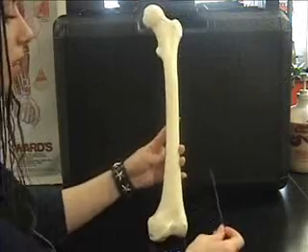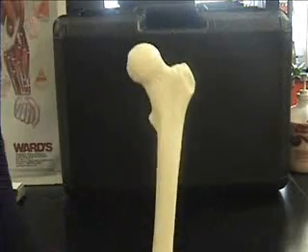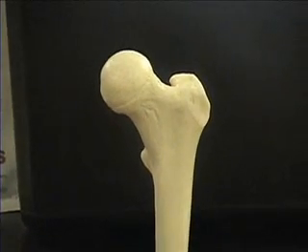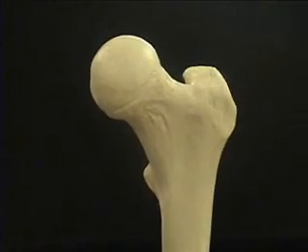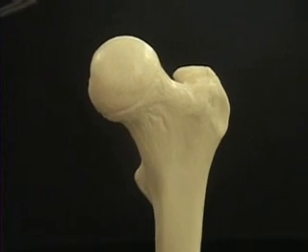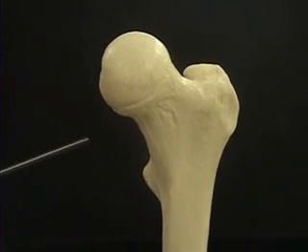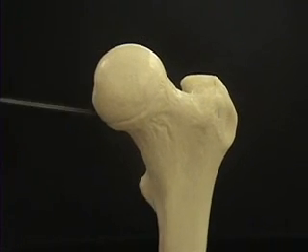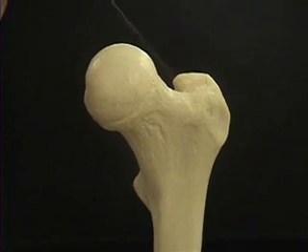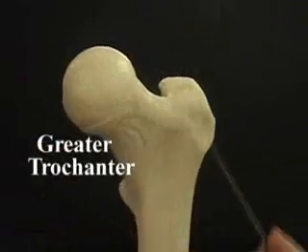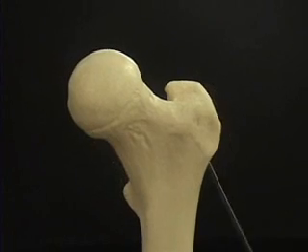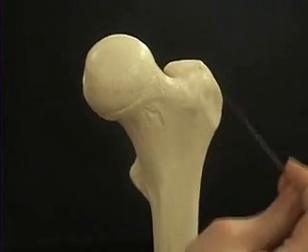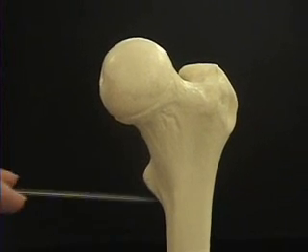Now let's take a closer look at the parts of the femur. Here we're looking at the anterior aspect of the femur, the most proximal portion. Proximal means closest to the point of attachment to the body. Head of femur, greater trochanter. This little one is the lesser trochanter.